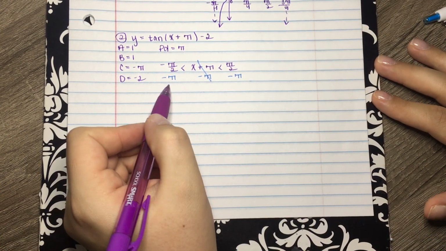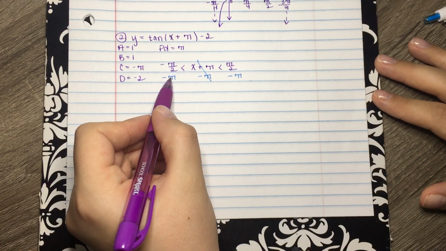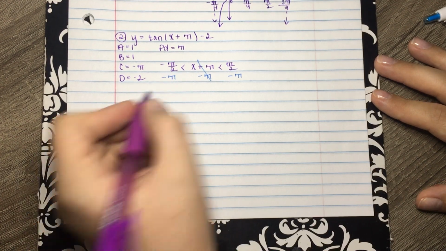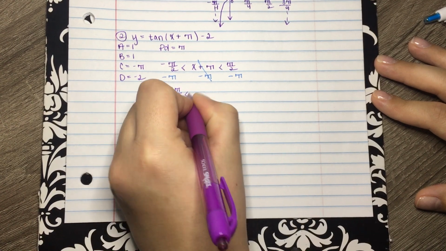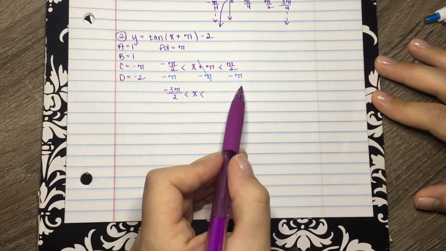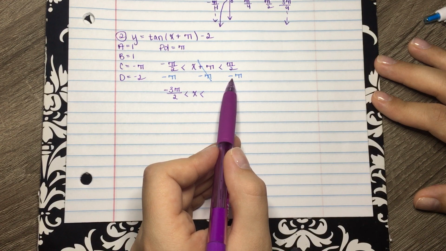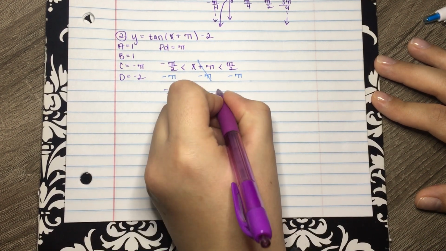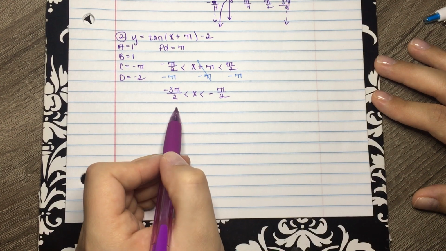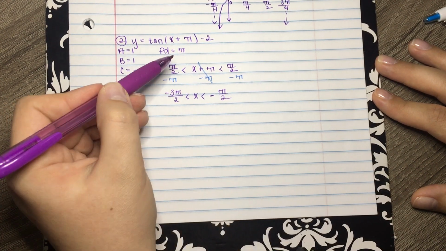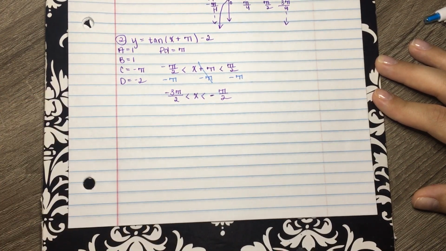And then now we can get a common denominator here. This is like minus 2 pi over 2, and a minus 1 is a minus 3 pi over 2. Then we have the x on the inside, and same thing, this is like a positive 1 minus a 2 pi over 2, and that's going to be negative pi over 2. And then just checking that distance again, from negative 3 pi over 2 to negative pi over 2 is a distance of pi, so that looks good.